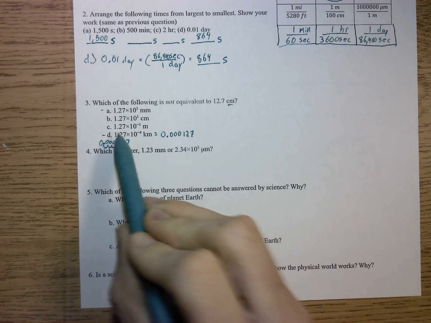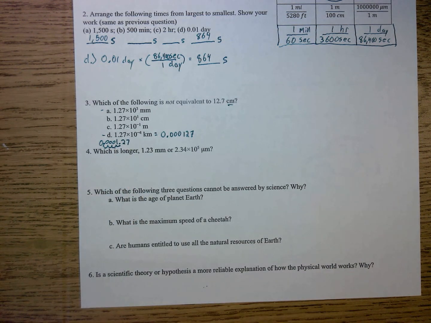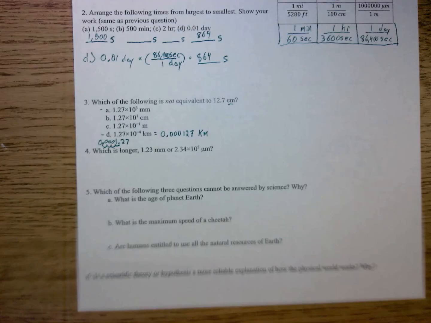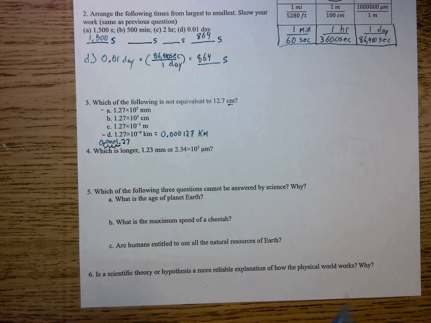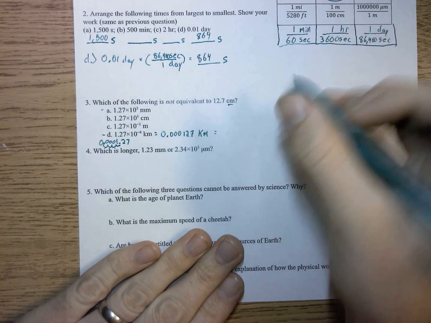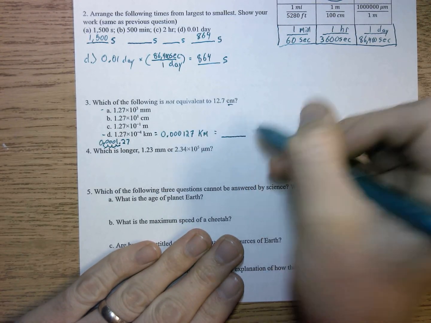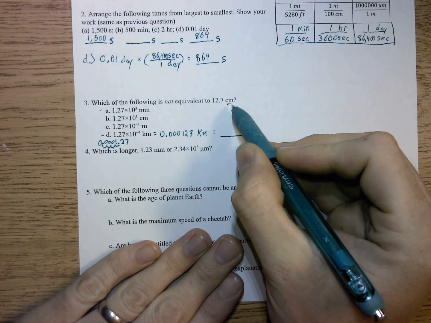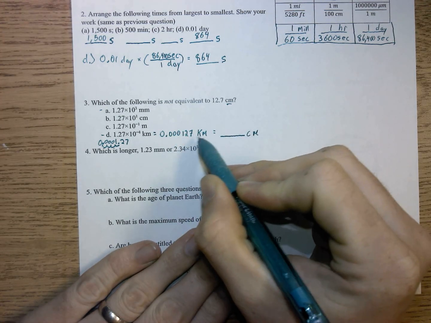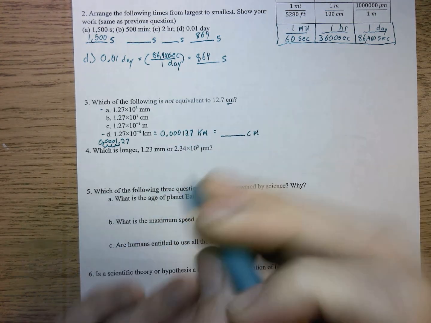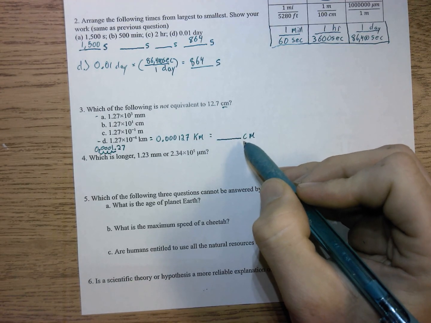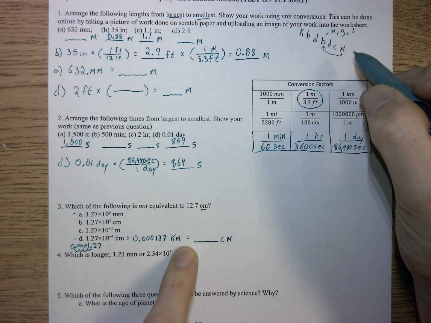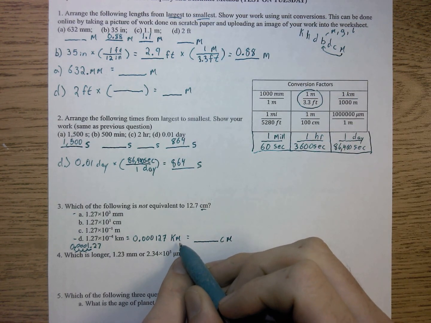Okay, so I rewrote that number, and my unit hasn't changed. My unit is kilometers. But I want the unit to be in centimeters, right? Because we're trying to see if it's equivalent here. So how many centimeters are there in 0.000127 kilometers? Well, in order to determine that, let's go back up to the top and realize that we're moving from kilometers to centimeters.